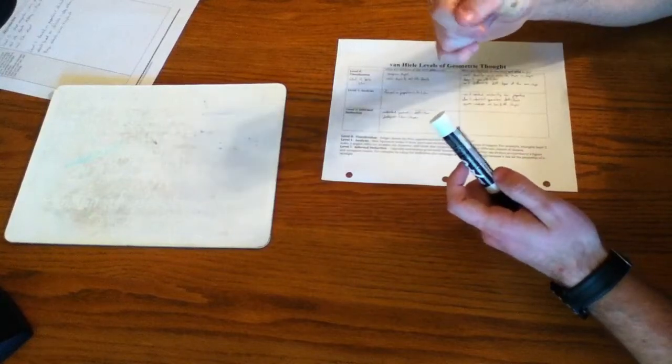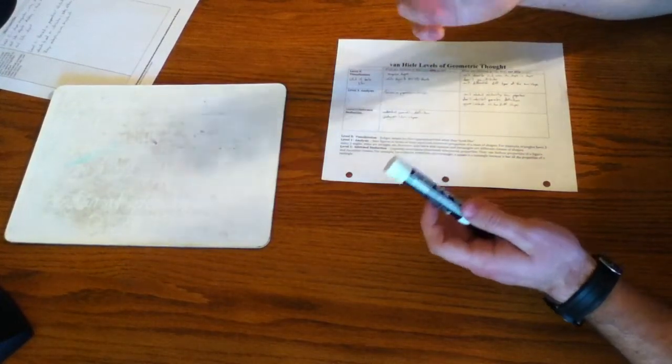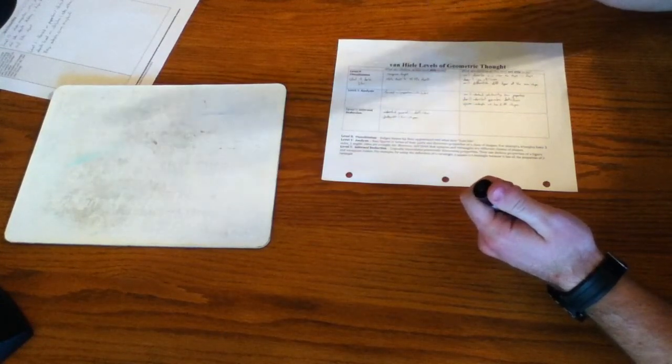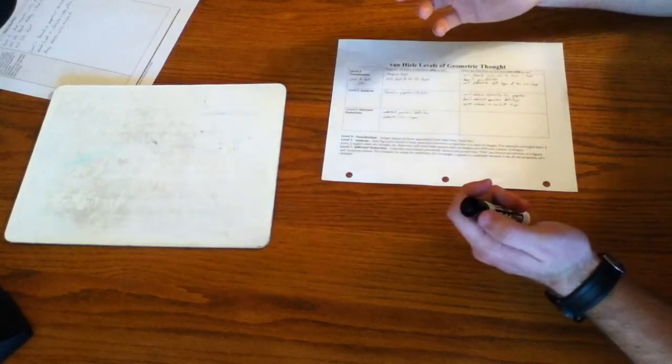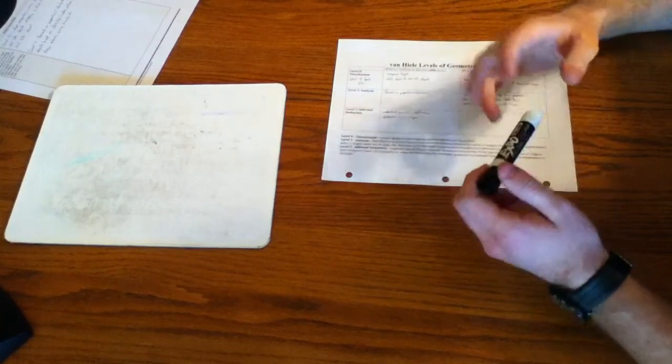Like say a square, an attribute or property of that would be that it has 4 vertices, or points or corners, and 4 equilateral sides. It has 4 sides that are the same length. And so that's what a property or attribute is, just kind of a characteristic.